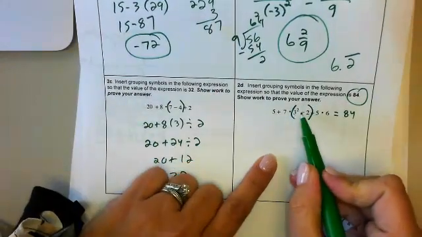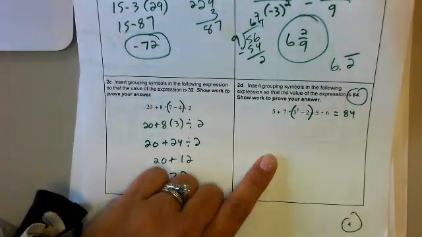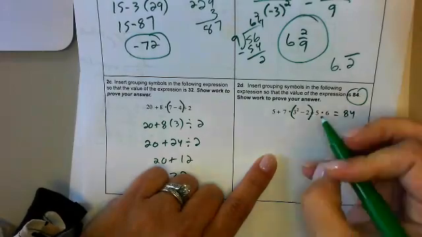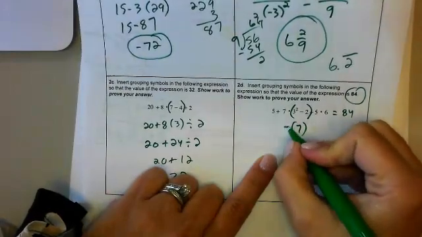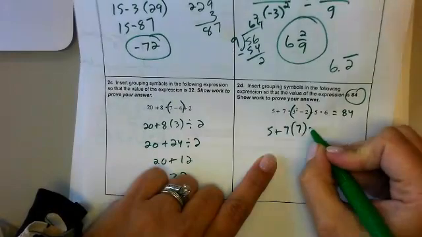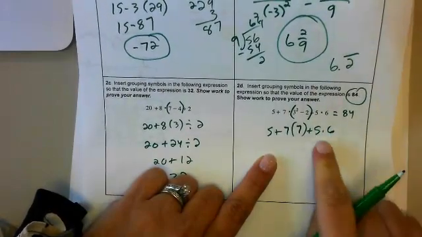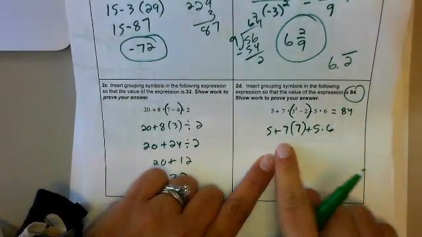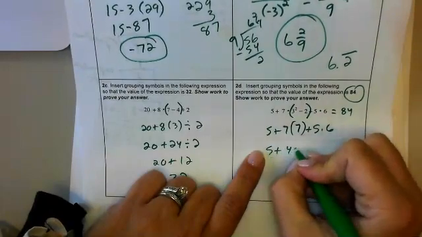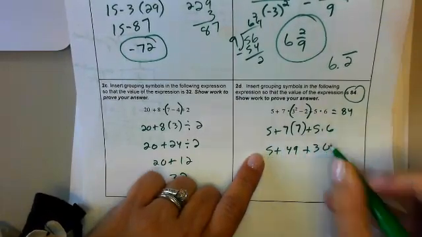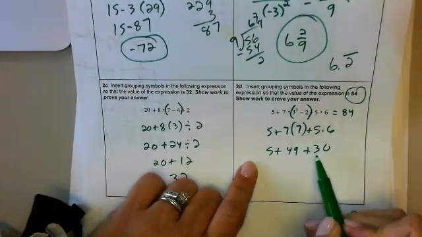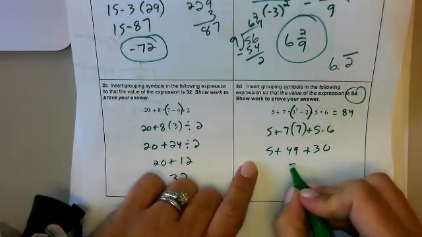See, 3 times 3 is, did I do that right? Yeah, 3 times 3 is 9, minus 2 is 7. Let's try this one. Okay, next I'm going to do my multiplication. I can do either multiplication, right? 5 plus 49 plus 30. I think that's going to give it to me. 49 plus 30 is 79 plus 5, 84. Look at that, okay?